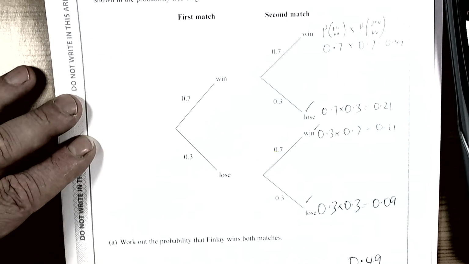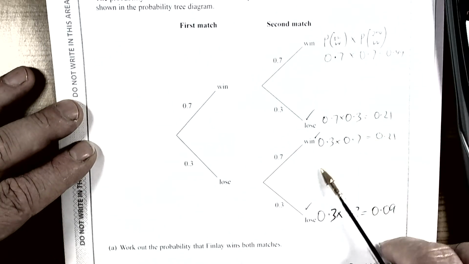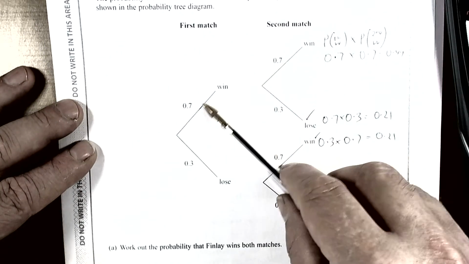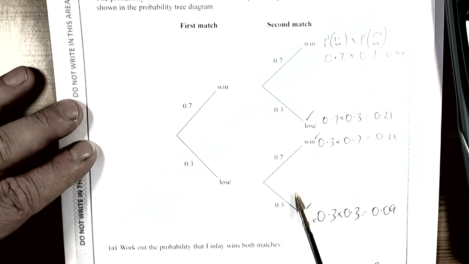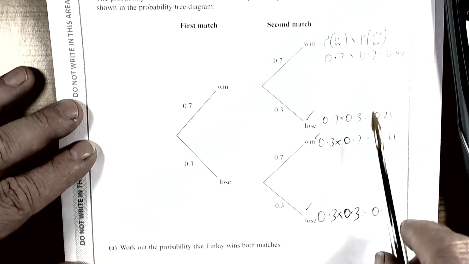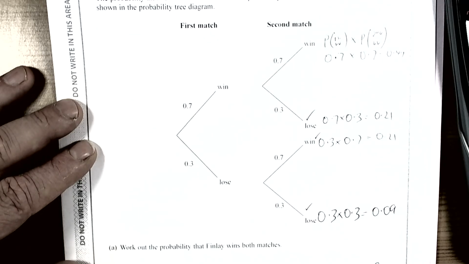Tree diagrams, basically a way of showing all the possible outcomes when you've got two or more events, and you can follow the branches, and at the end you multiply the two probabilities and look for the conditions they actually want in the question, and then if you need more than one of these outcomes, then add them together to get the final answer.